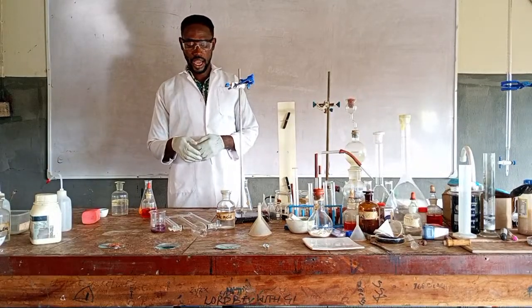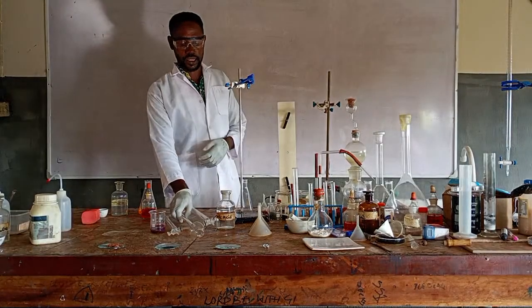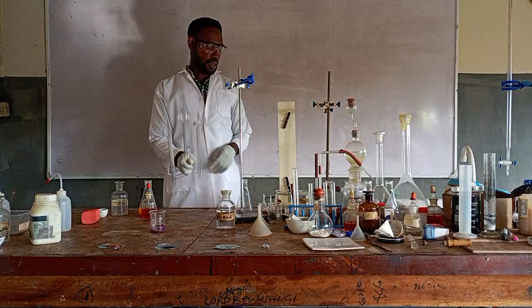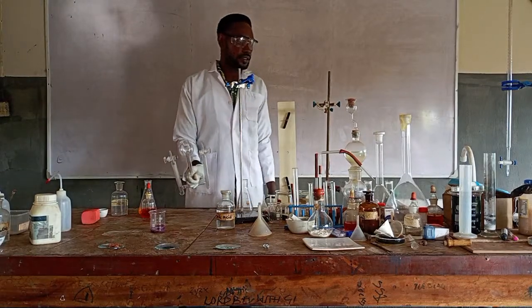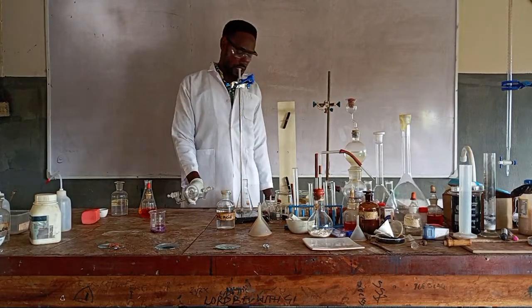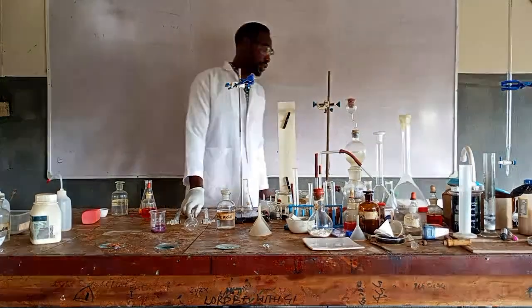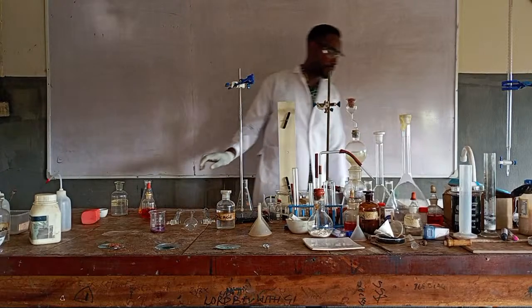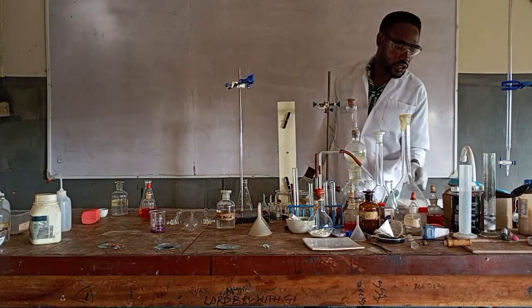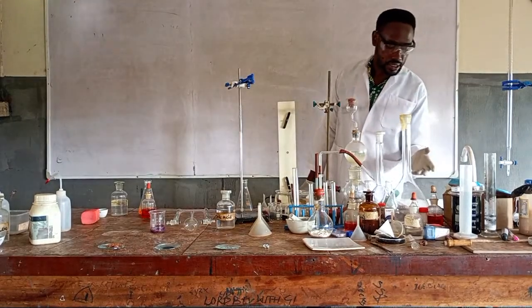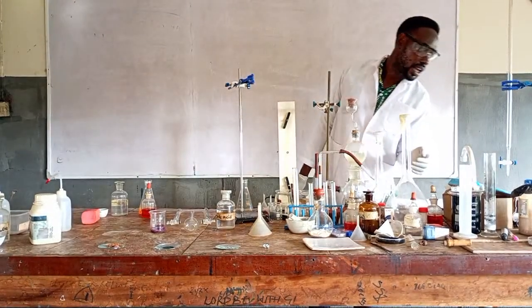What we use to carry out electrolysis of water is this apparatus here, and this is called the Hoffman voltameter. Say Hoffman. Hoffman. So it is used to carry out electrolysis of acidified water.